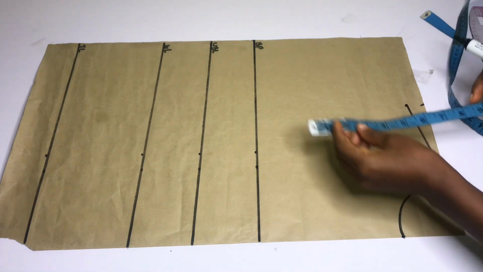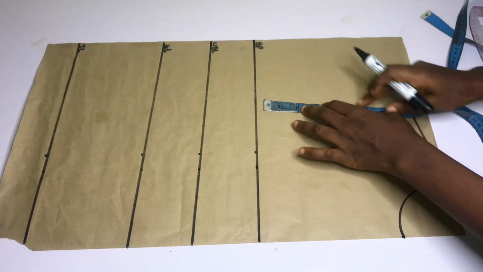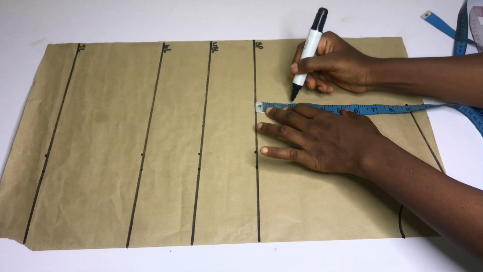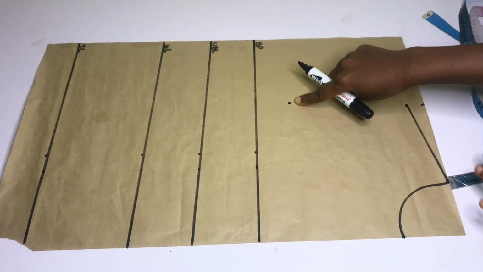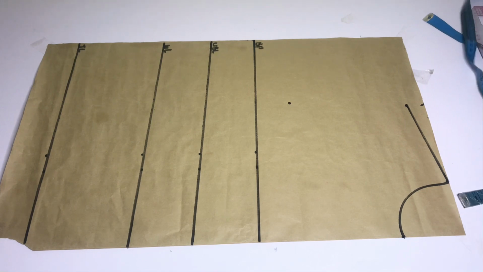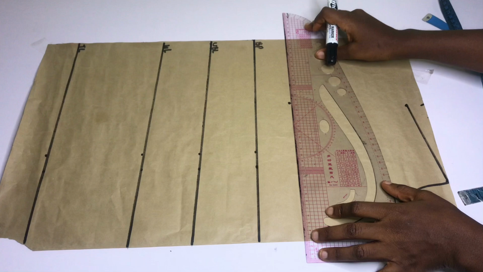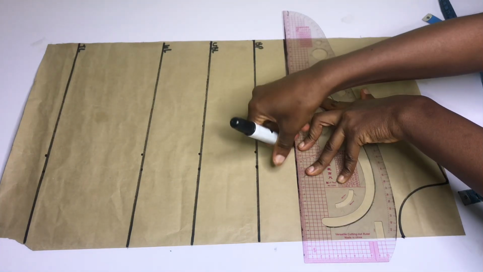To get my chest line, I'm going to go up on my bust point by 2 inches. So whatever measurement your bust point is, for you to get your chest line, you have to go up from your bust point by 2 inches. I indicated that with a point, and I'm going to rule a straight line across.